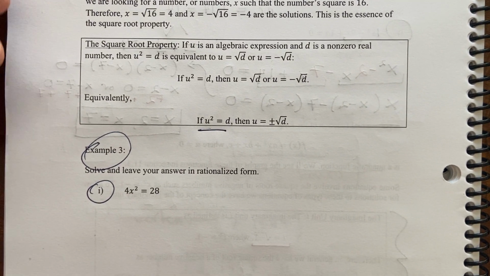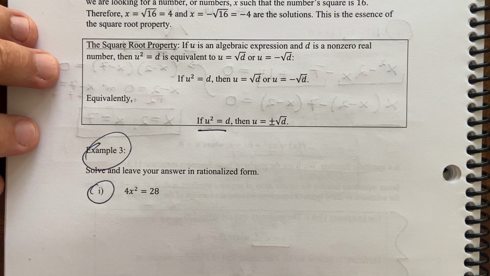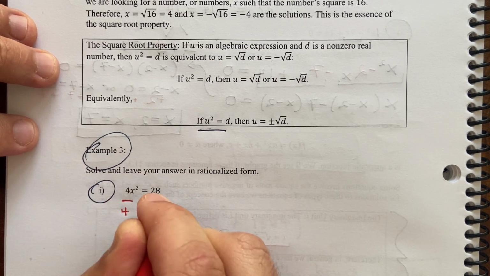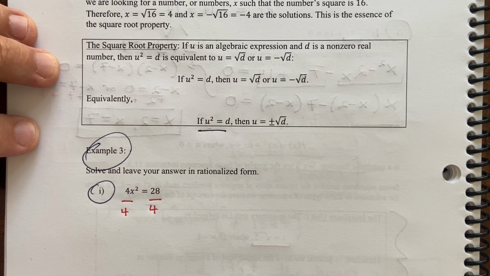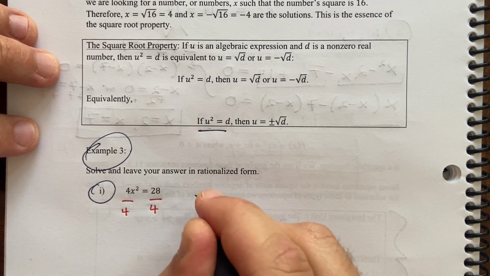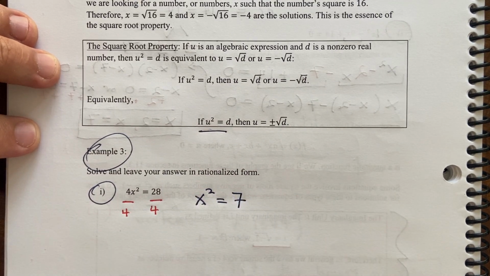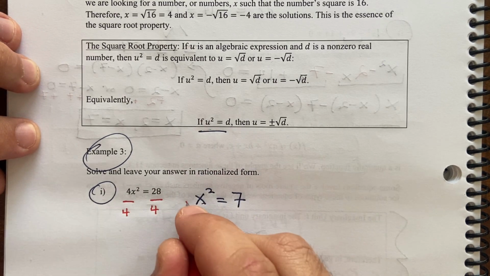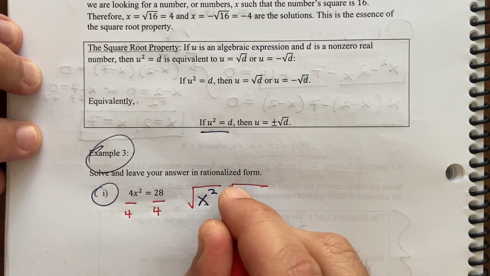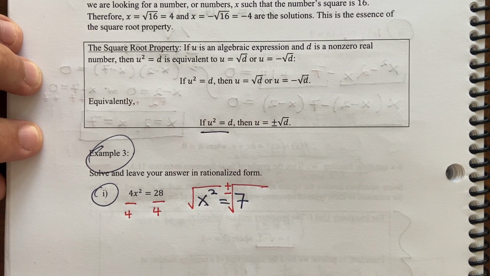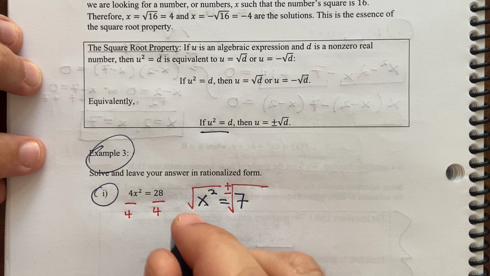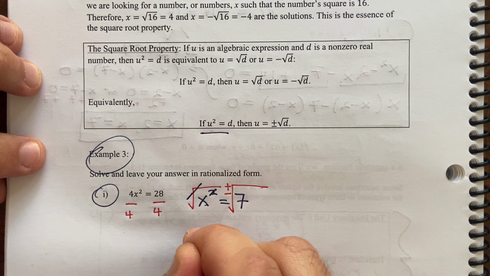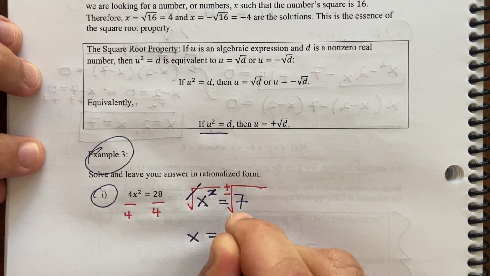So we're going to isolate this x squared. So first things first, I'll divide by 4. So I'll get x squared equals 7. And then what this is saying is you go ahead and apply a square root, except on the side with the number, I need to use plus and minus. So these now cancel and I get x equals plus and minus the square root of 7.